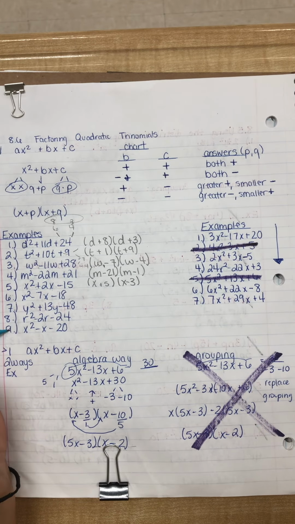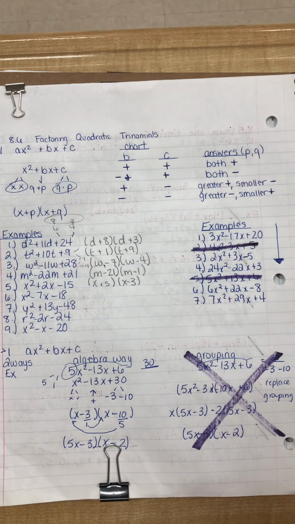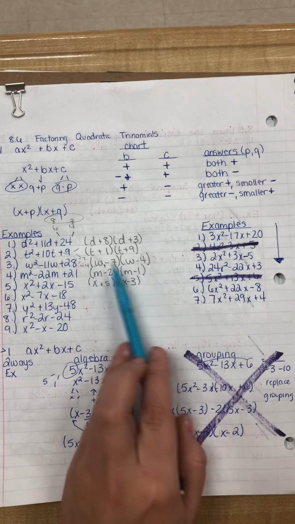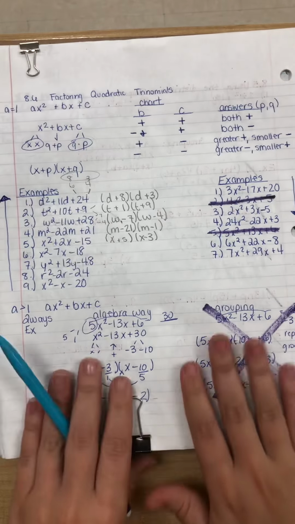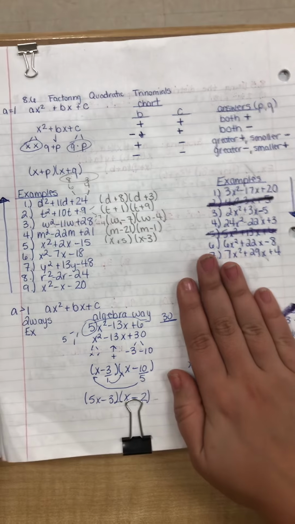Here's a few more. They all work. Try them out, see if you can get the right answers. Okay? Just check them out. Again, if you want to check and make sure your answer is right, FOIL these and you will get the original problem, okay? Now, A is 1. There are 2 versions, but we decided as a class we're only going to do the algebra way so we don't confuse you.